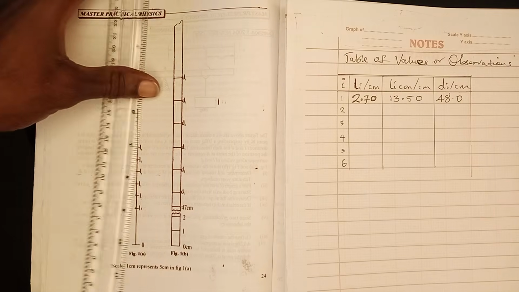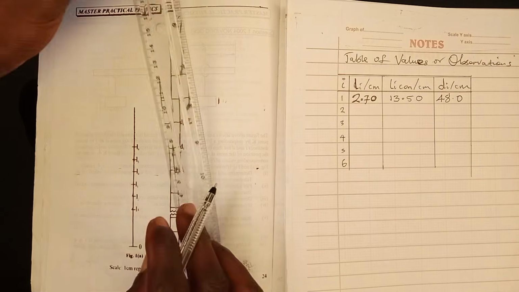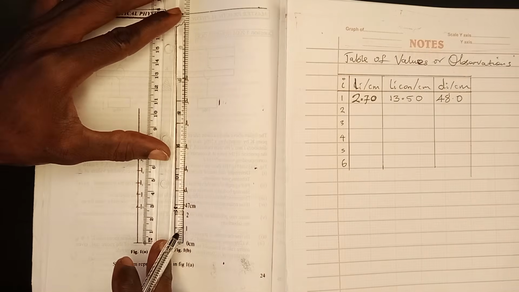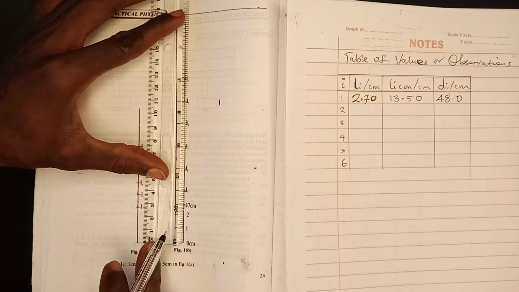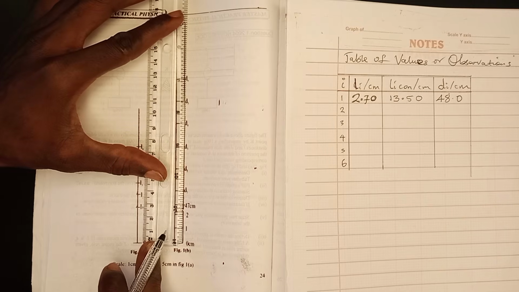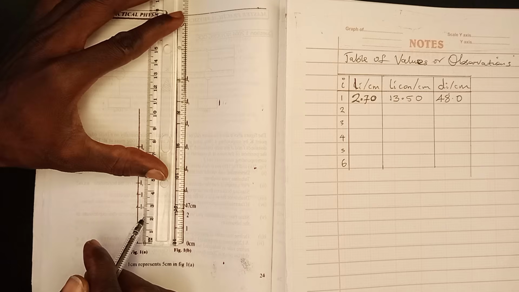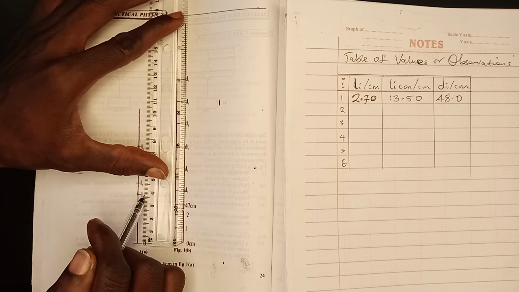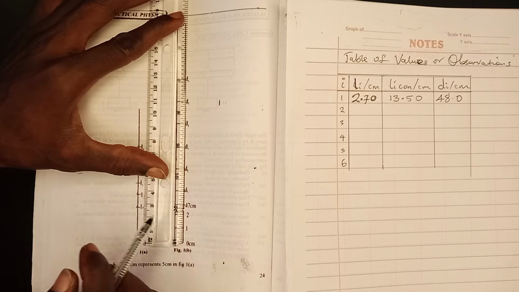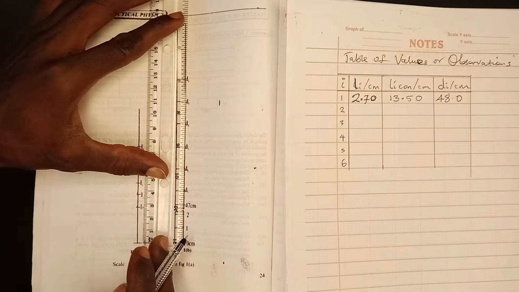I'll do it for the second time. Let's go for L2. So for L2 we have the reading as follows. This is 1, this is 2, this is 3, 3.5, 0.6, 0.7, 3.75. Yes, 3.75.